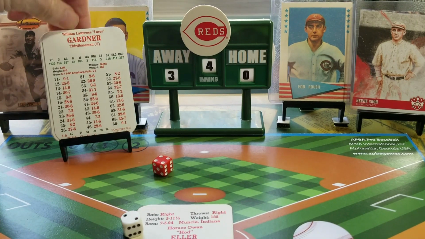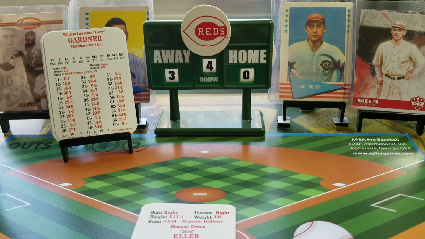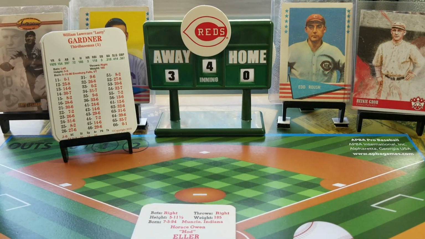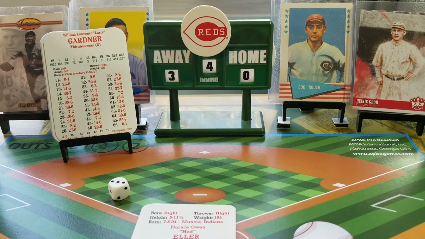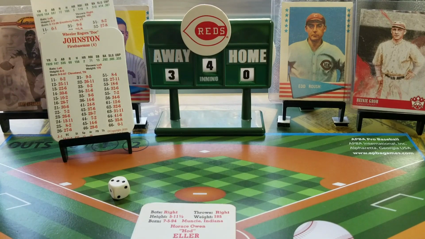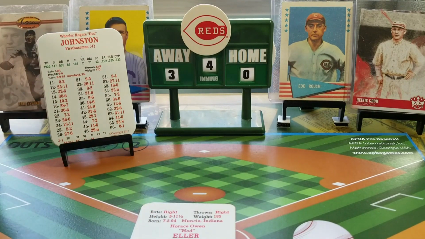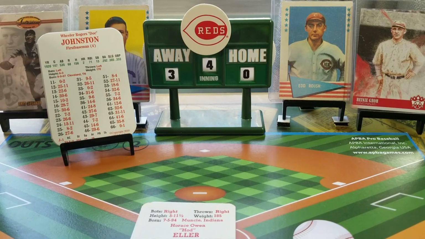One away, Larry Gardner. 1-1 roll, that's a hit column roll. 53, and it's going to be a double for Larry Gardner. I sacrificed some defense with today's lineup for Cleveland because I want to get the bats going, and looks like the bats are going. 1 away.